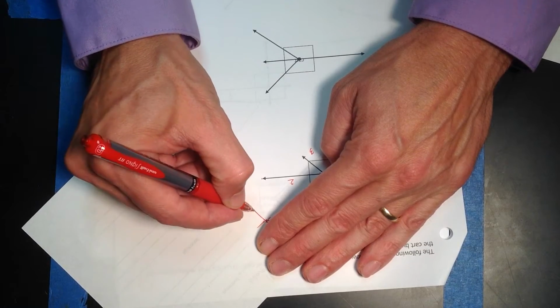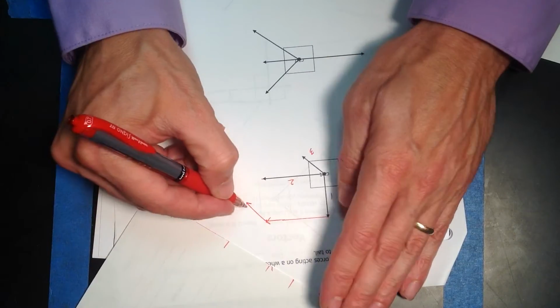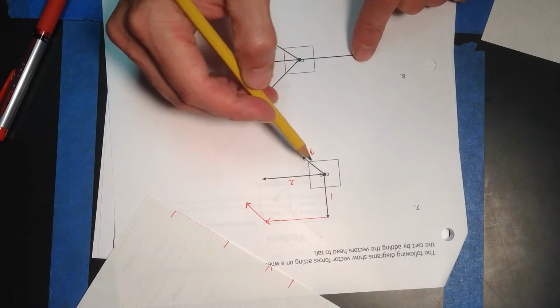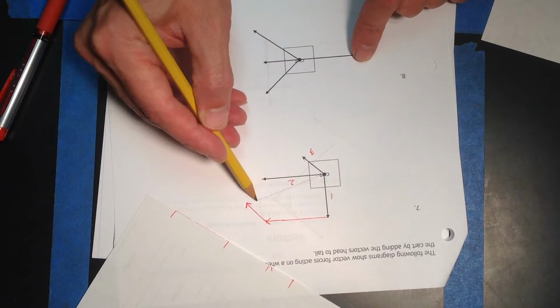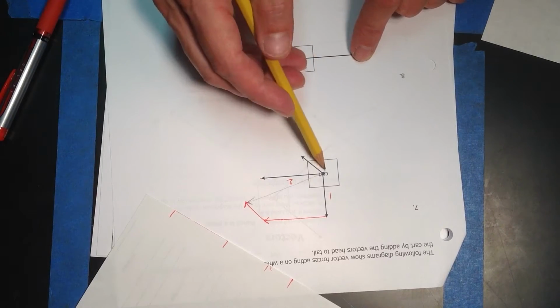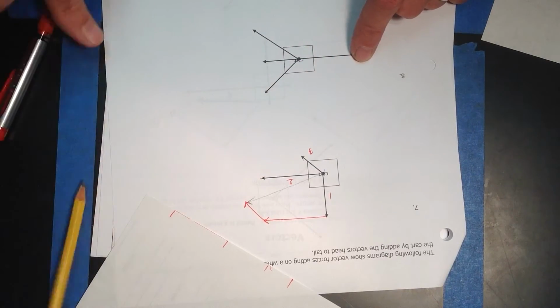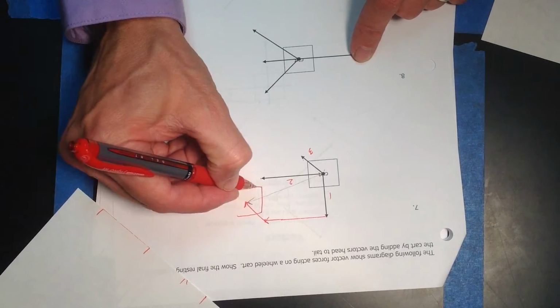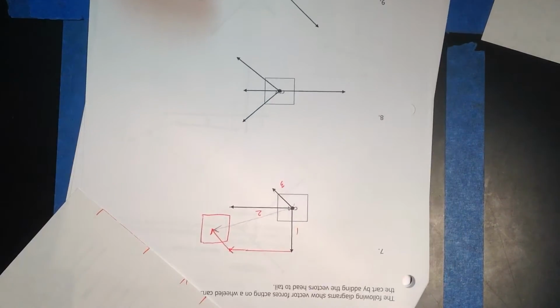So, our overall force, if I was to draw in with a pencil the overall force, 1, 2, 3 added together, it would be this, the overall force. And if you push the cart that way, the final resting place of the cart will be, draw the cart in like that, final resting place.